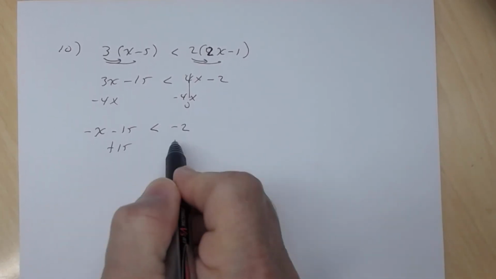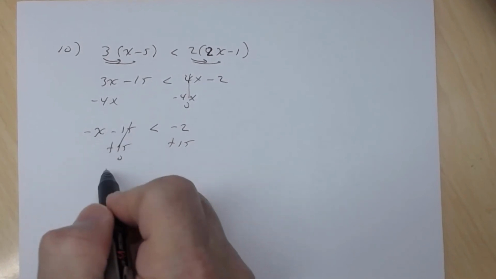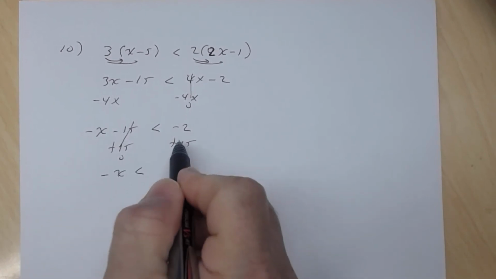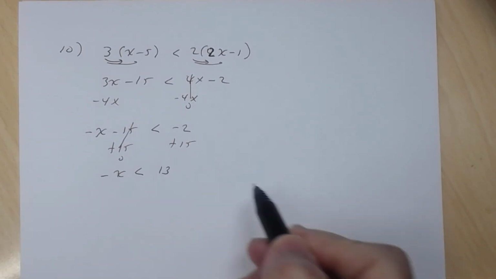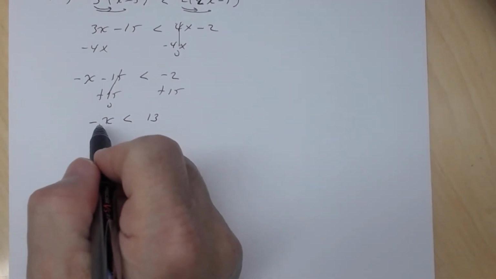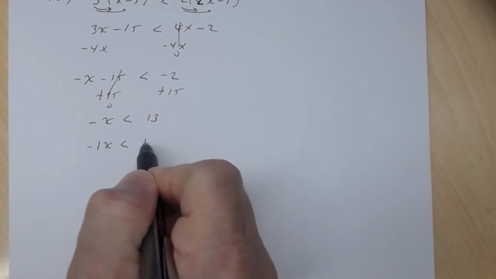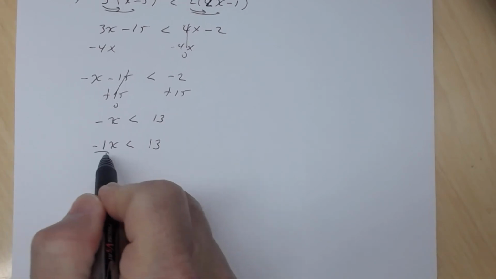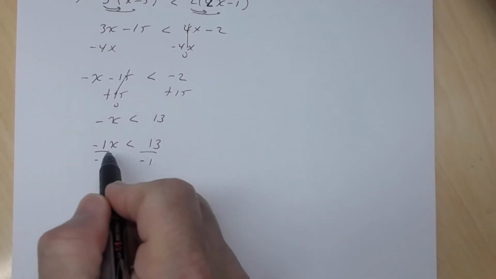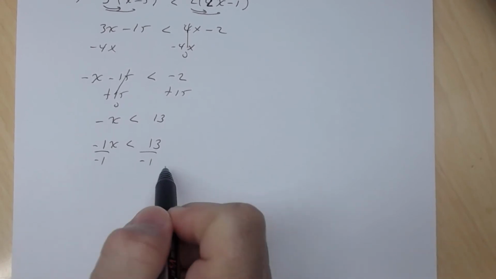Adding 15 to both sides, and then combining like terms, I get negative x is less than 13. Now remember you're trying to get the variable x by itself, so you don't quite have it. This is negative 1x. And so you have to divide both sides by negative 1. Remember that you got to do the inverse operation. So right now you're multiplying x by negative 1. The opposite is to divide by negative 1.